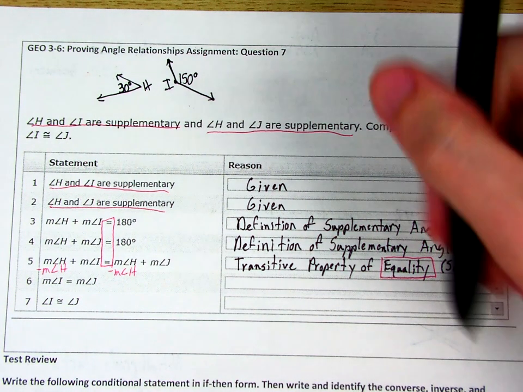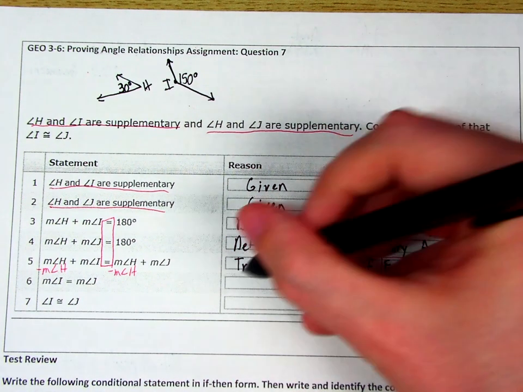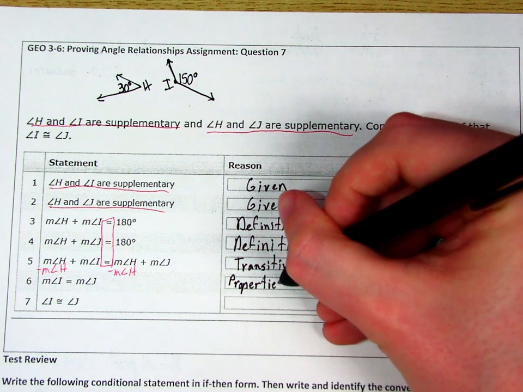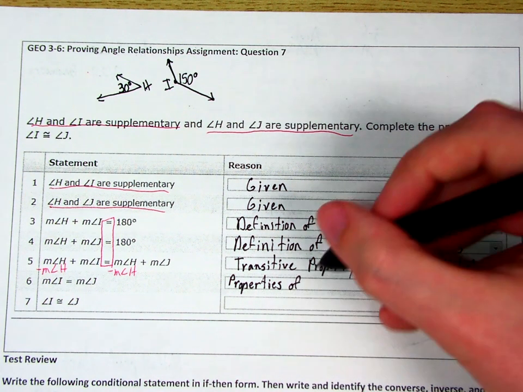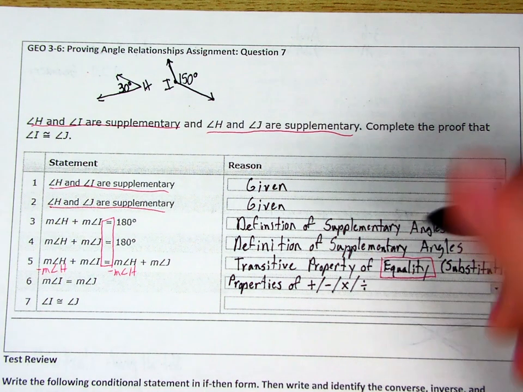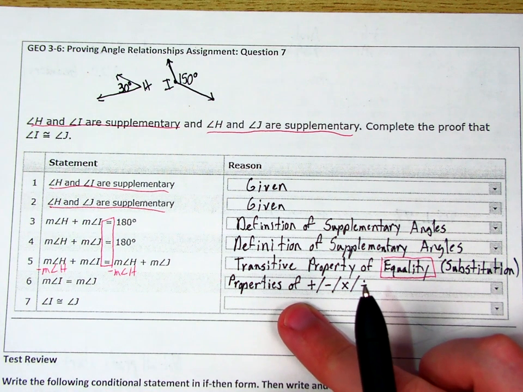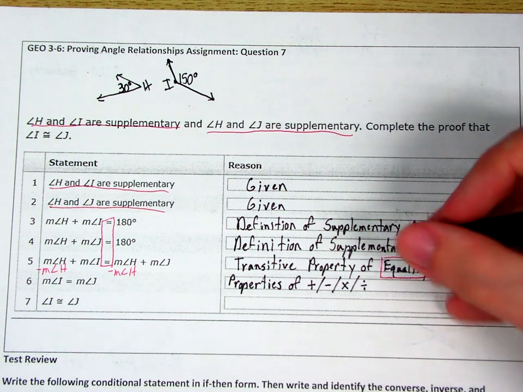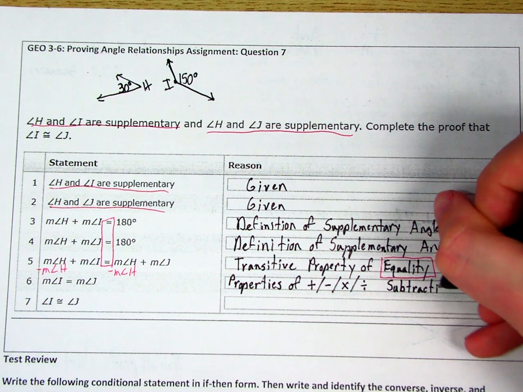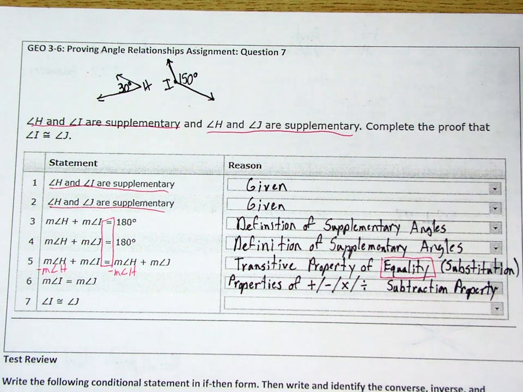So since they're subtracting the angle from both sides, we're going to say that's properties of adding, subtracting, multiplying, dividing. That's what IXL refers to it as. You would probably more specifically say subtraction property of equality.